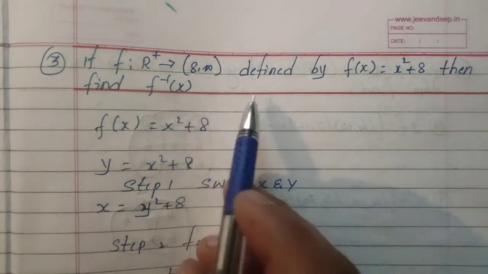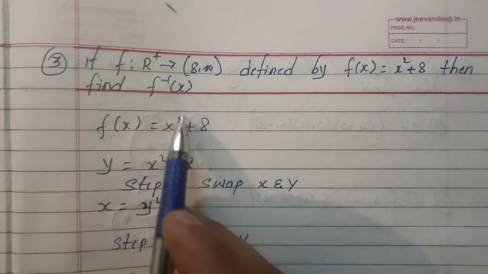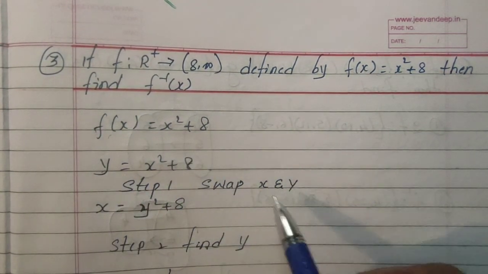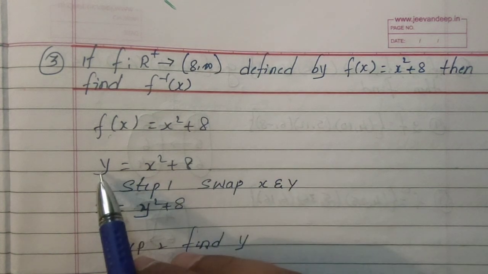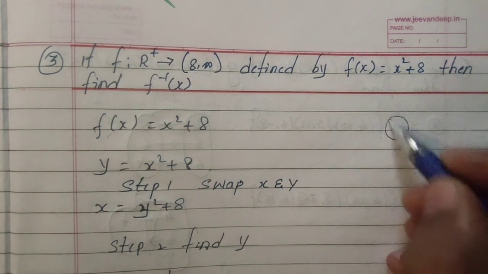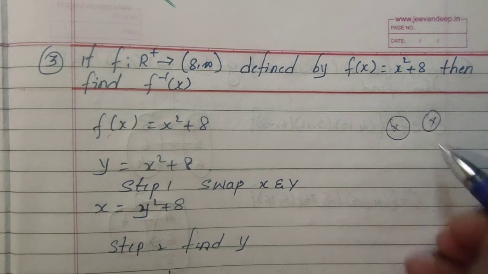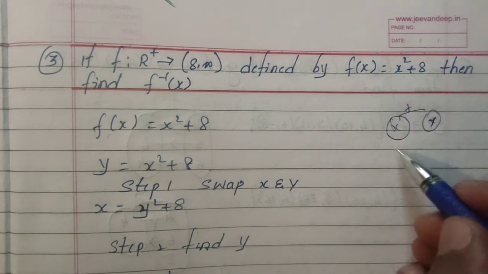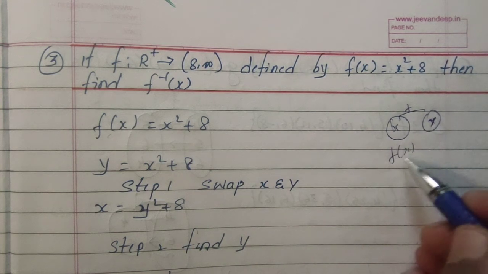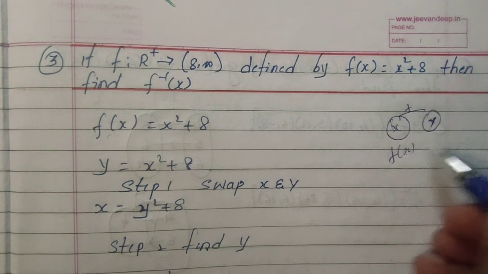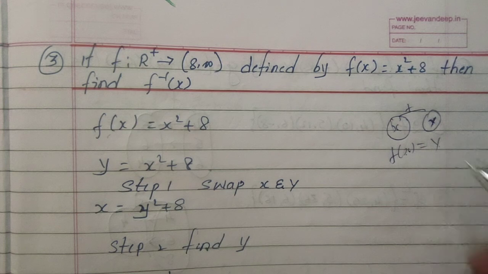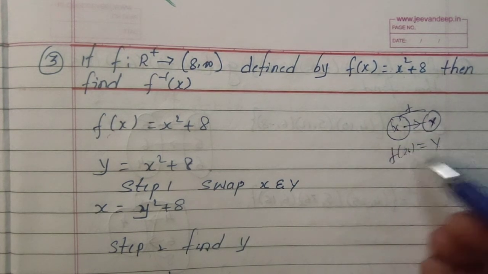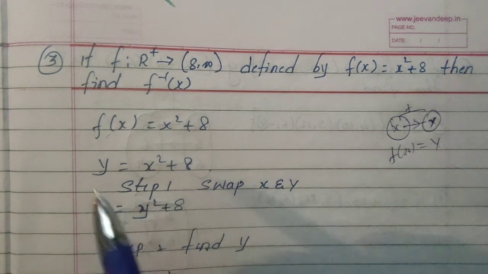So first step, take the function f of x equals x square plus 8. F of x is nothing but the y value. Already I told why it is y. This is the domain and y is the range of this function f. F of x means the input; if you put it in, what you get is the output. Output is my range. So this is input, this is output. F of x is nothing but y.